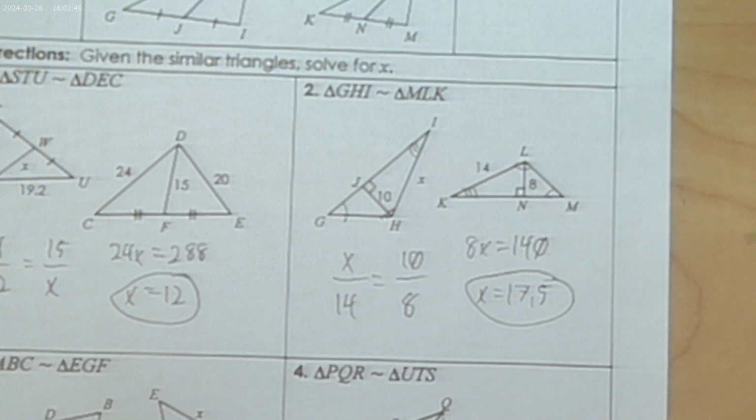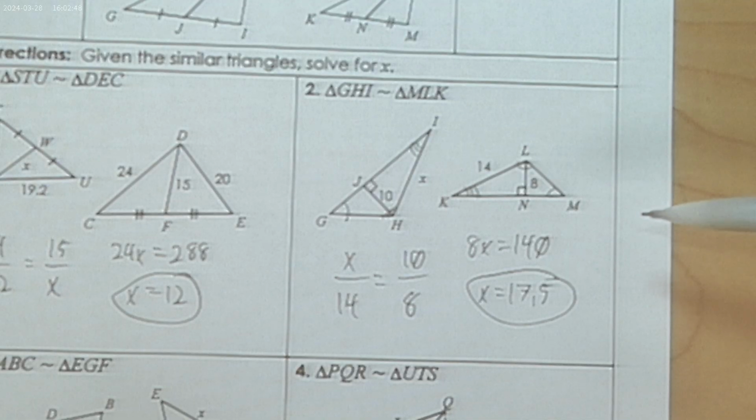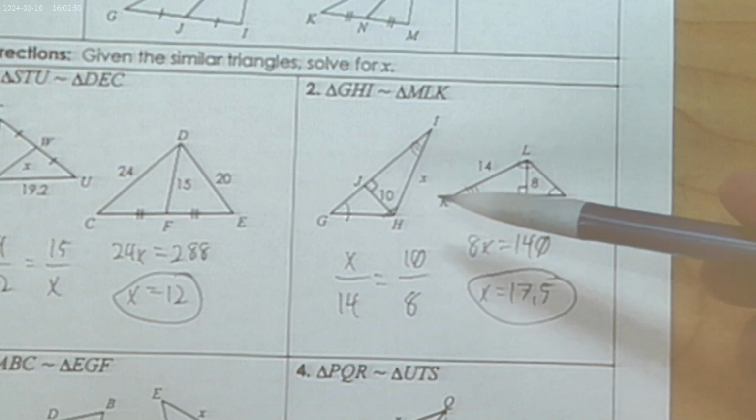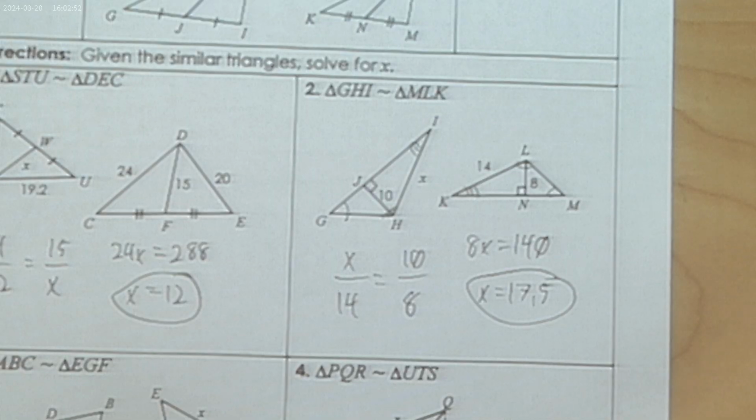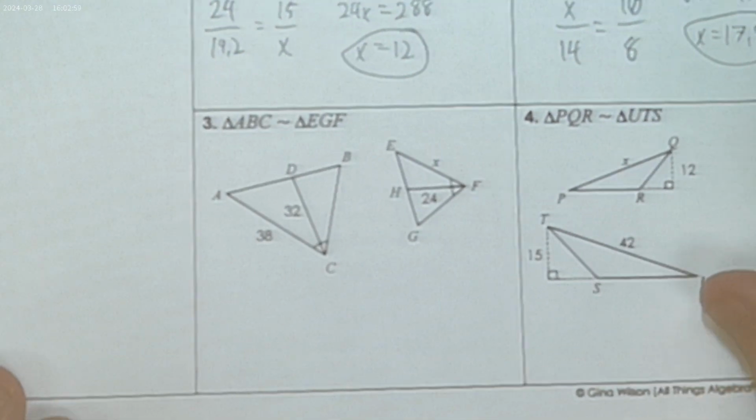Yeah, that makes sense. I can believe that. It's not like I calculated x to be like 40 something or x to be like 2, and then I look at it and I'm like, I don't think that's 2. Yeah, in this case, 17.5 looks pretty good. That looks pretty consistent. So I can move on to the next problem.